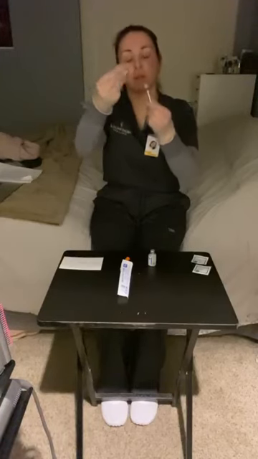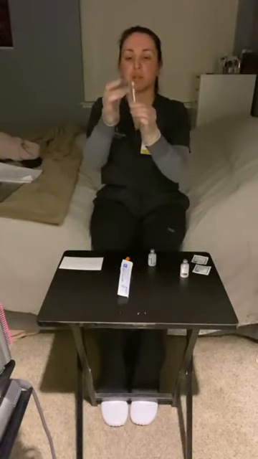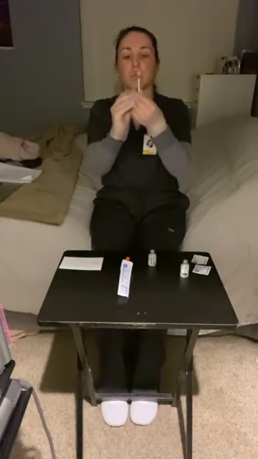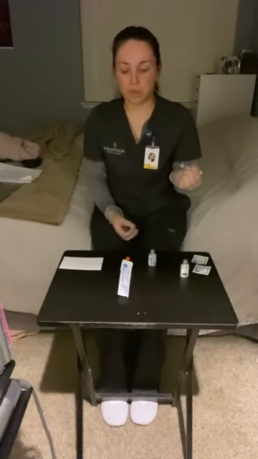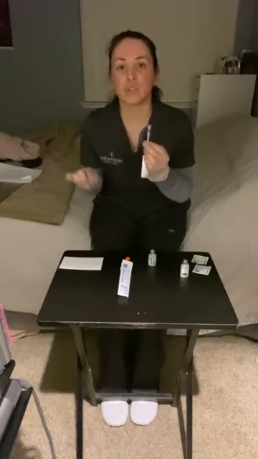I'm going to remove the vial. And I'm going to tap on the syringe to release air bubbles and push gently on the plunger to release the air bubbles. I'm now going to verify the 4 units against the MAR EHR.